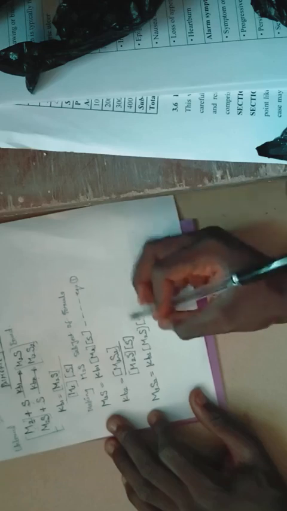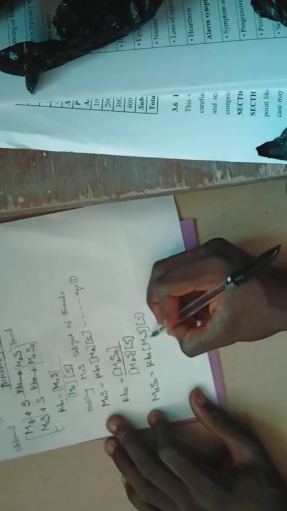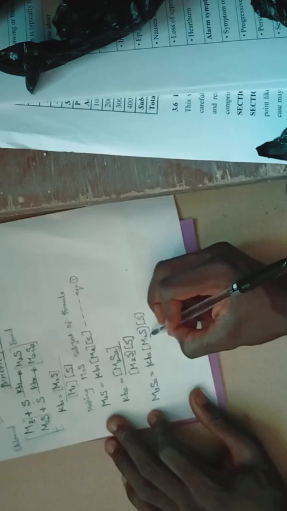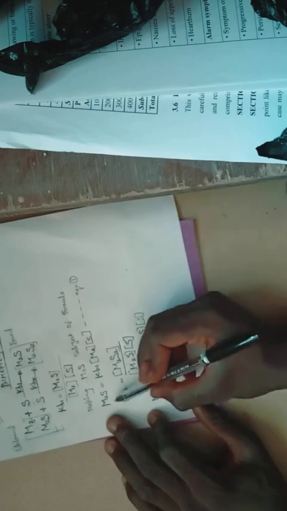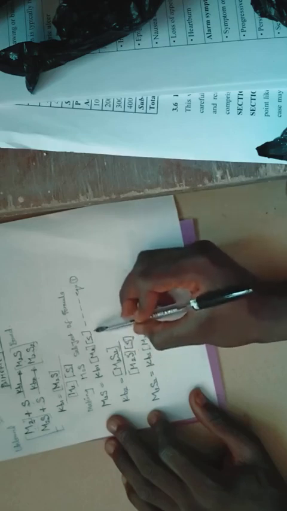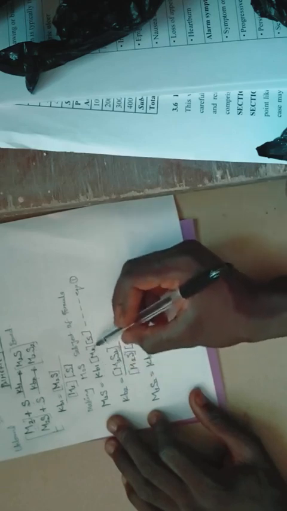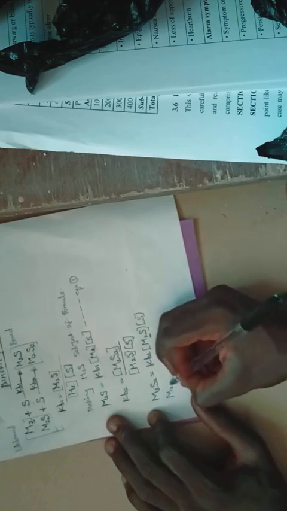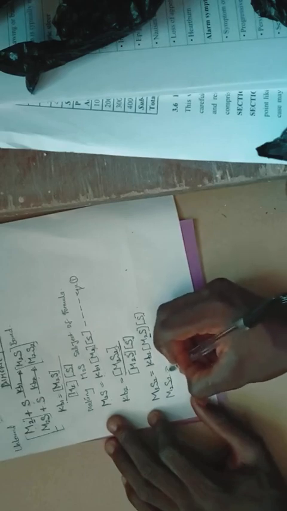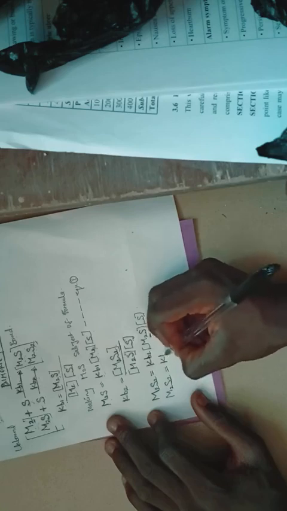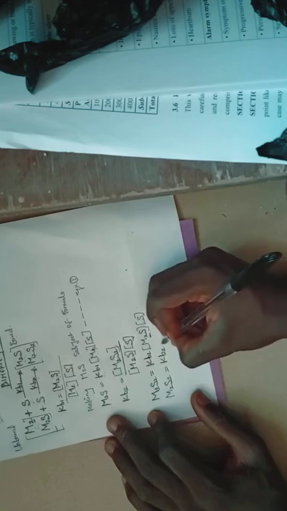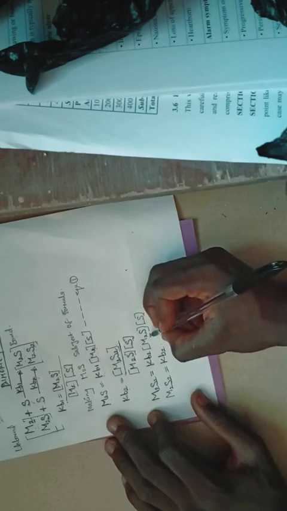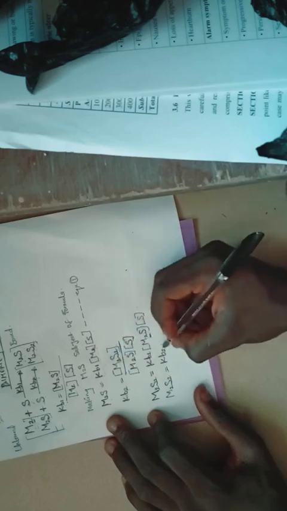Now look at this M2S here. We can substitute for M2S, right? We already have an expression for M2S. Look at equation 1. It says M2S is equal to Kb1, M2, and S, right? So instead of me to write M2S, I will just write this to replace M2S. So I will now say, therefore, my M2S2 is equal to Kb2. I want to write M2S. Now what is M2S?